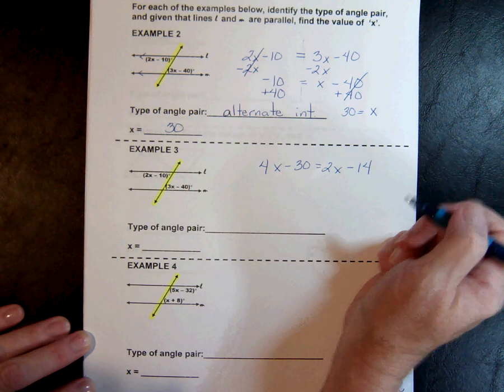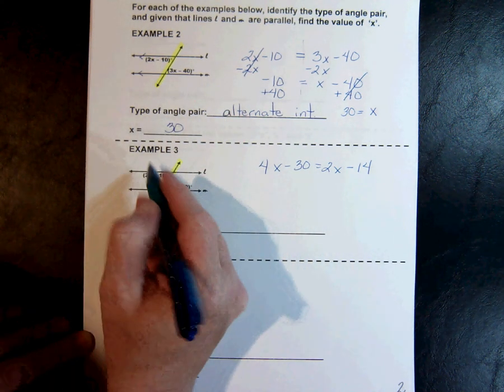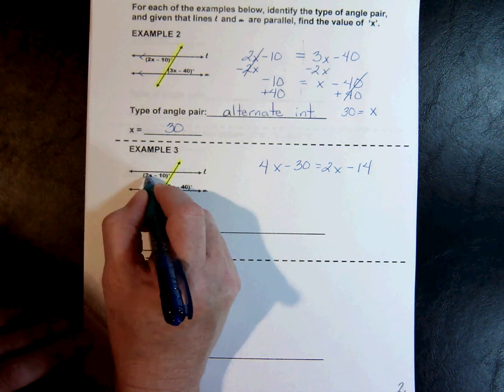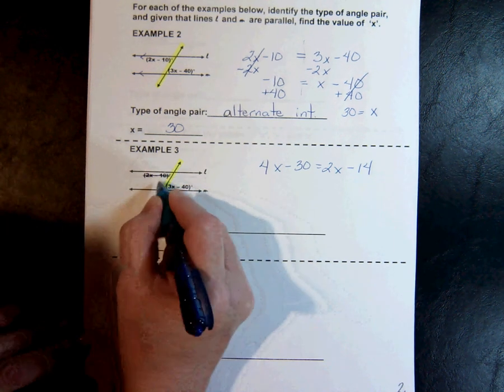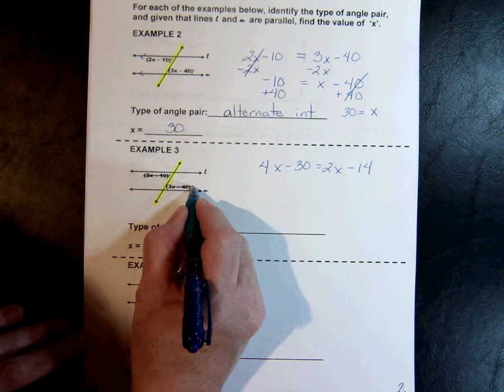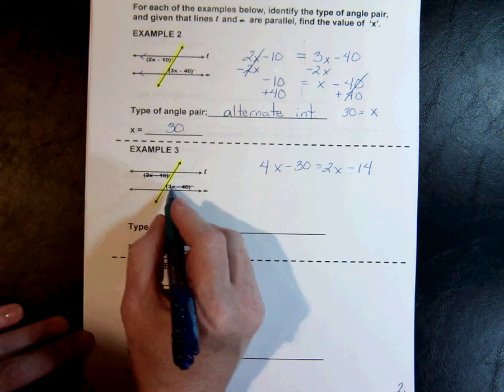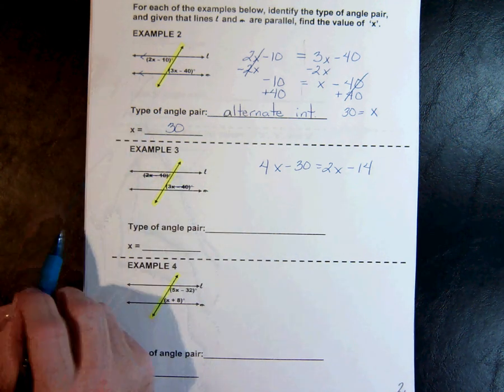Oh, I think that one's the same as that one, so they made up a different problem and I forgot to put them in here. Sorry. We're going to make this 4x minus 30 and this one 2x minus 14. Two new problems because it ended up typing the same.